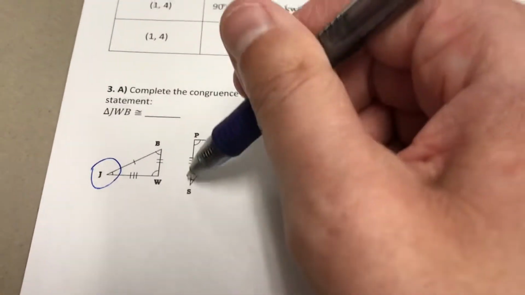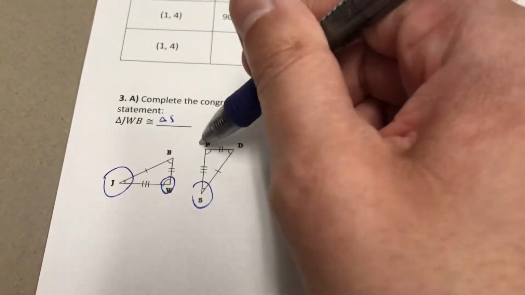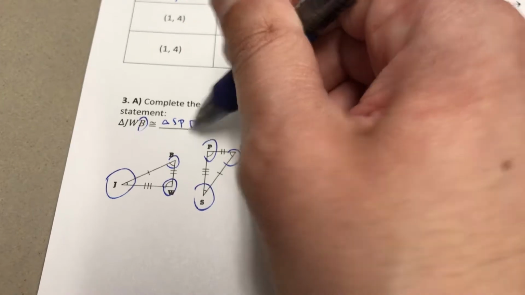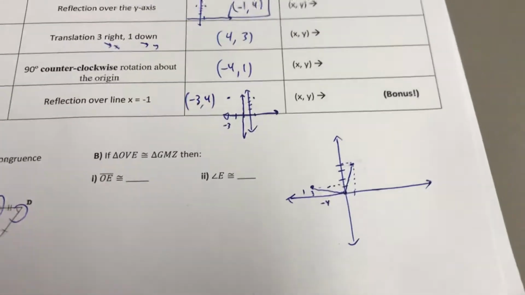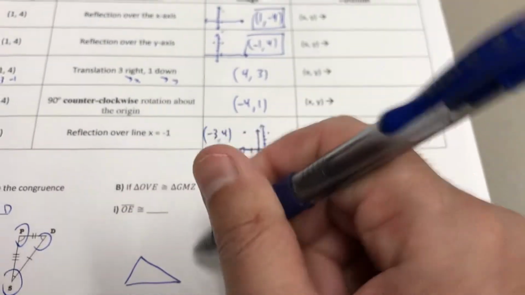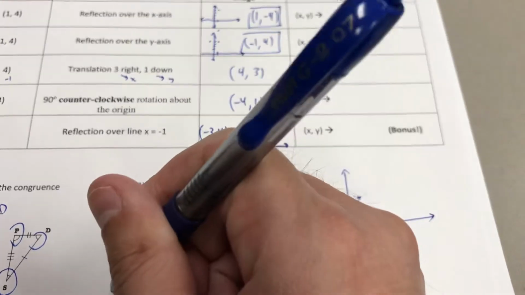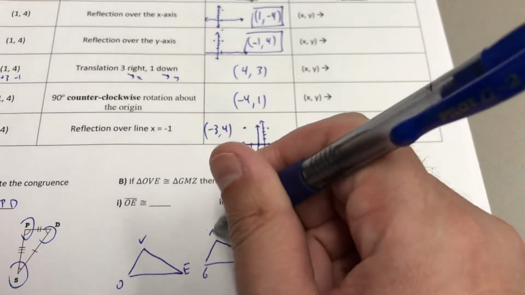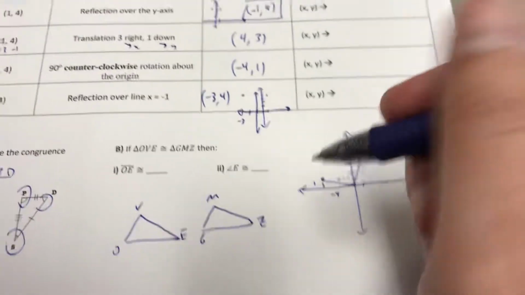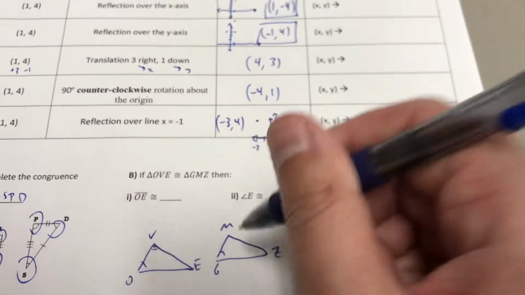Down here, the congruence statement. Corresponding parts need to match up. So notice here J matches up with S, so it would be triangle S. W matches up with P, and finally B is going to match up with D, so it would be triangle SPD. They've got to be named in the same order. Okay. For part B, I would encourage you to draw 2 triangles in the same positions and label them the same way. OVE is congruent to GMZ, and then you can see where the corresponding parts match up with each other.